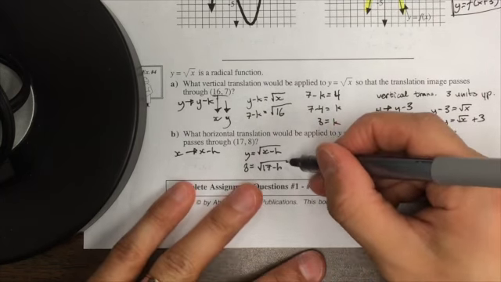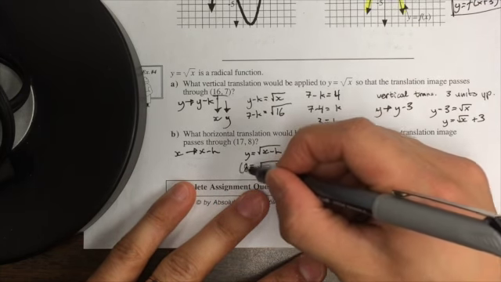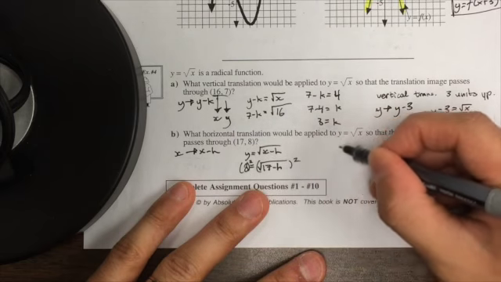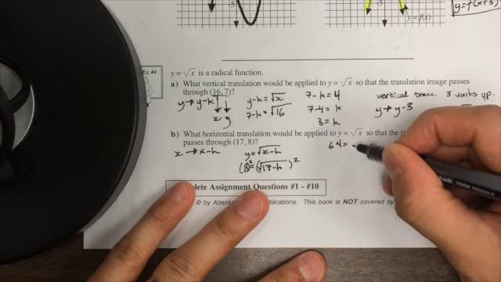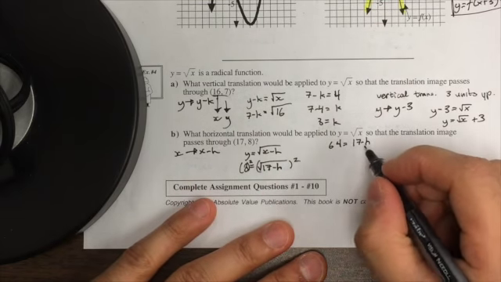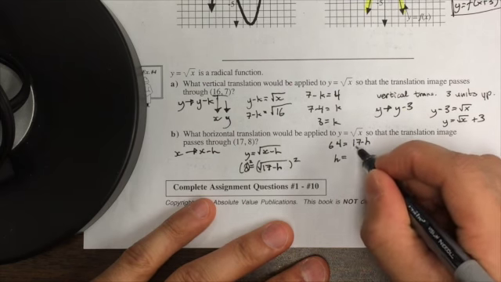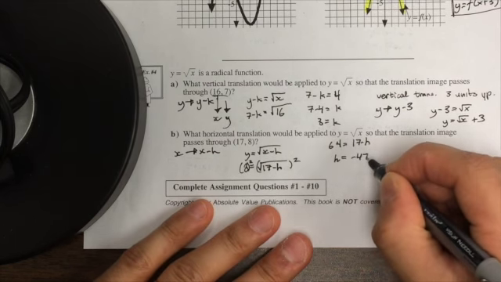Now I want to get rid of the square root here, so I'm going to have to square both sides. I square that side and square this side, and I get 64 is equal to 17 minus h. Put h on the other side and subtract 64 from 17, and you're going to get negative 47.